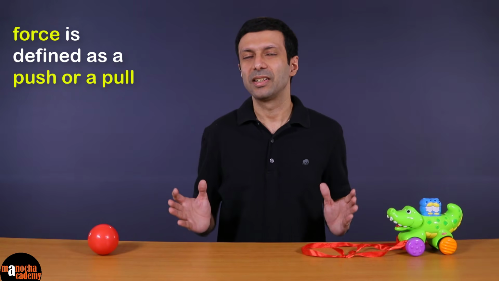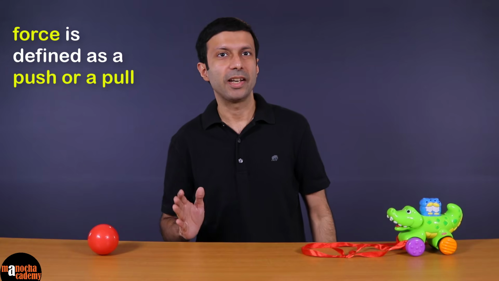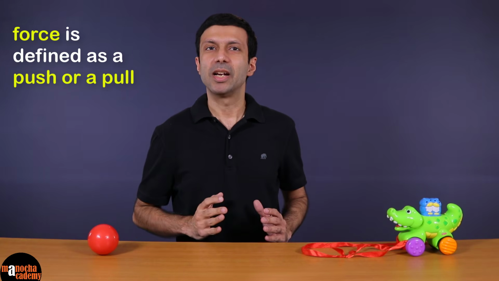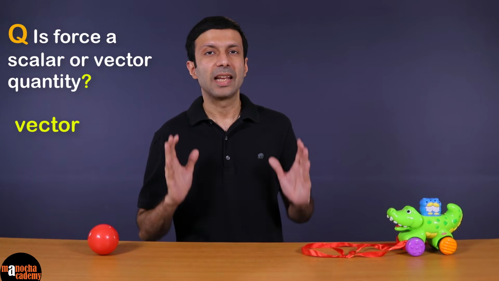As we discussed, in physics, force is defined as a push or a pull. Now let me ask you, is force a scalar quantity or a vector quantity? That's right, force is a vector quantity. Remember, scalar quantities only have magnitude. They only have a value, but no direction.